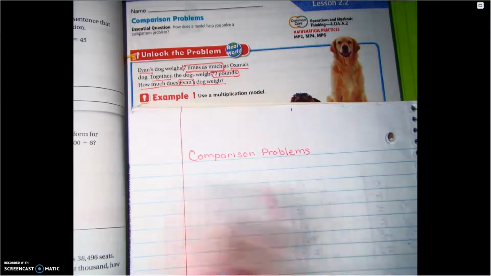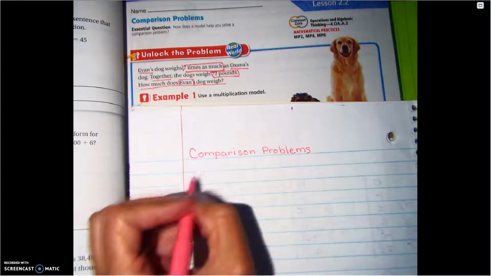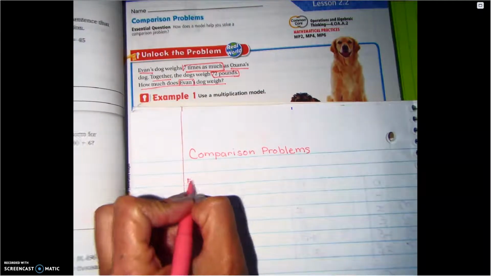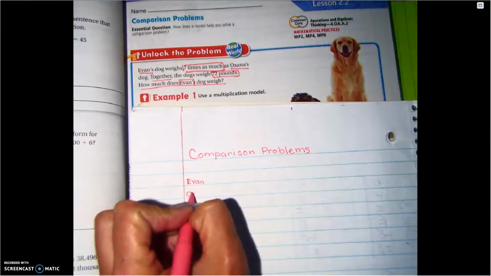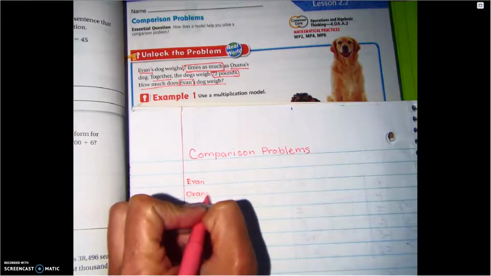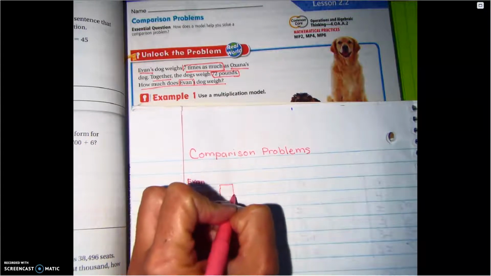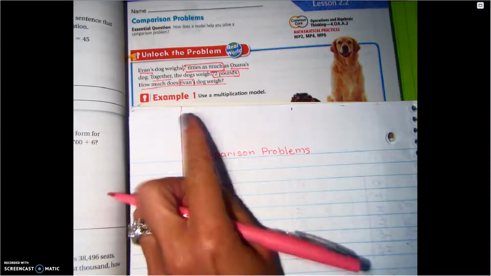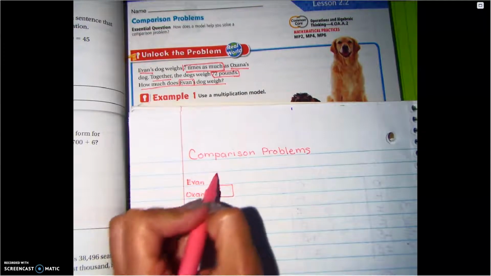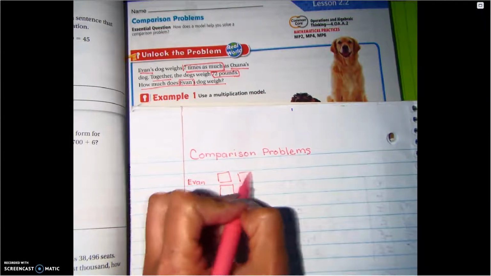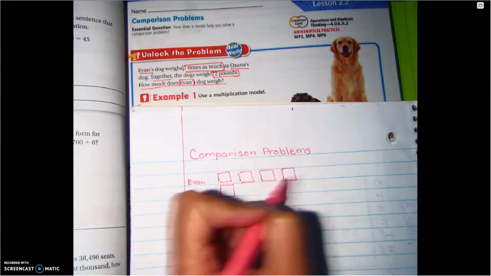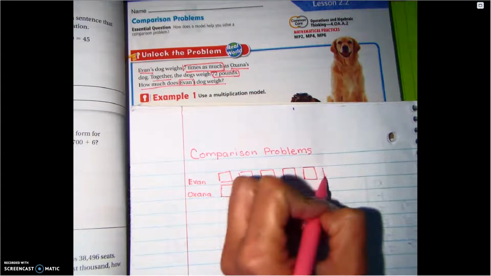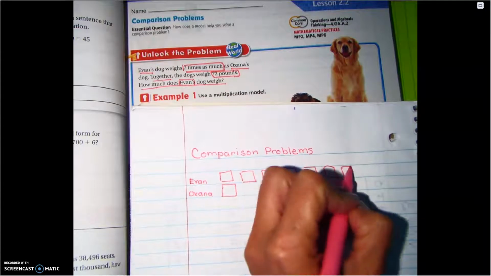I'm going to write Evan, and then write Oksana. So we have Oksana's dog right here. Evan's is 7 times as much, so it's 1, 2, 3, 4, 5, 6, 7.